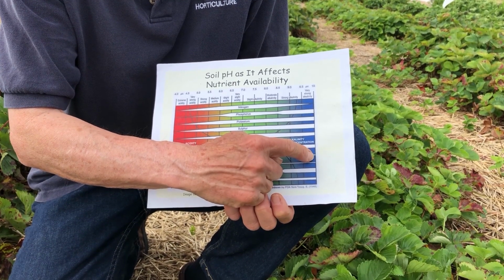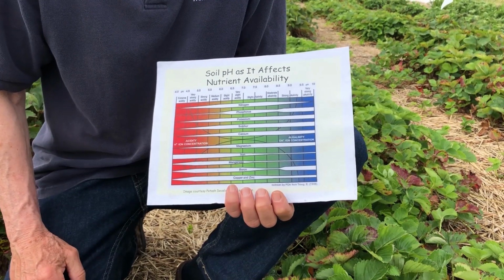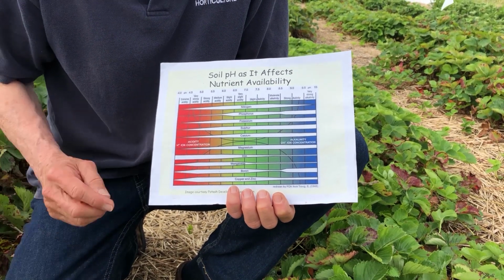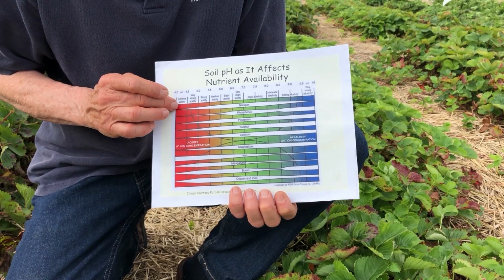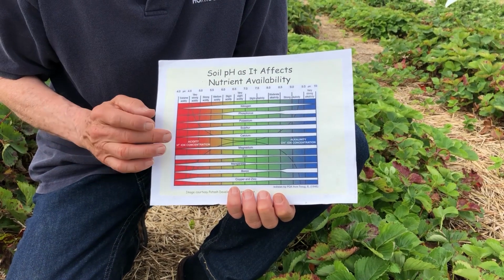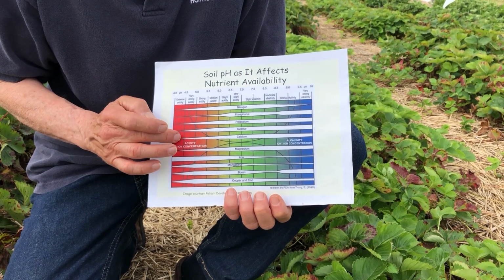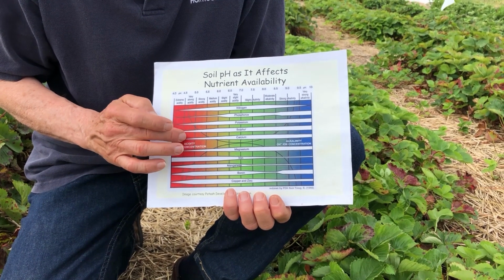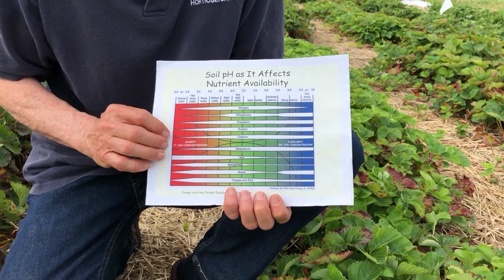What this means is that iron is tied up in the soil. The plants can't pull it out of there. You can see here that nitrogen is not available at a low pH and not available at a high pH, and you can see the calcium availability is pretty low at a low pH.